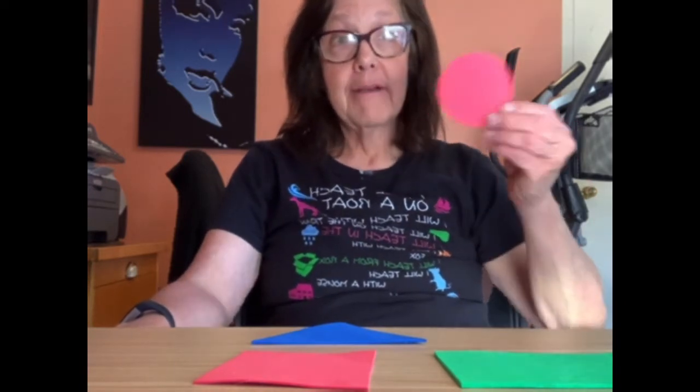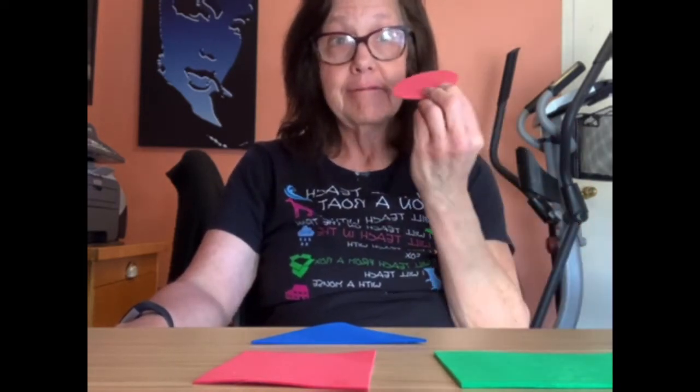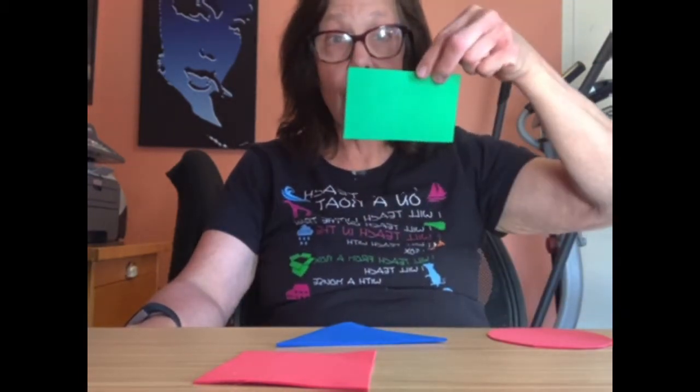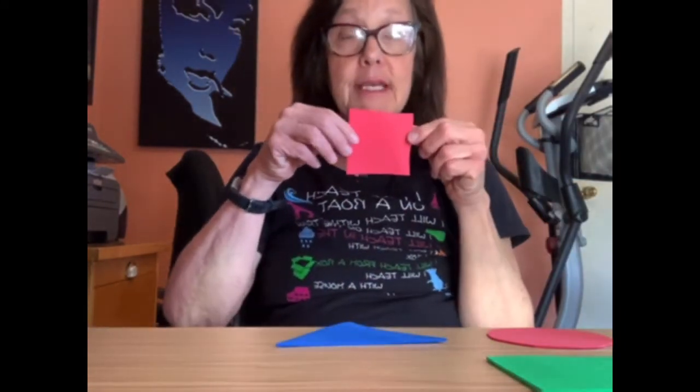Two-dimensional shapes are flat, like this circle, like this triangle. These are all flat two-dimensional shapes, like this rectangle and this square, all flat. They're two-dimensional. Sometimes we call them 2D shapes. Now, how are they related to three-dimensional shapes?